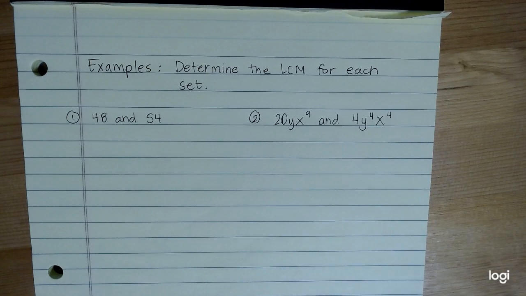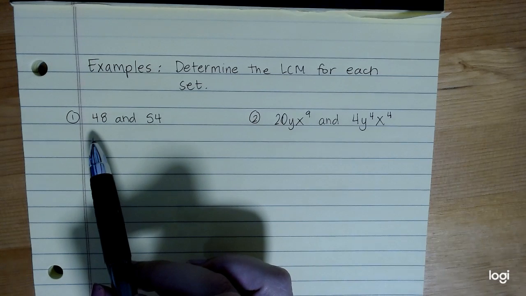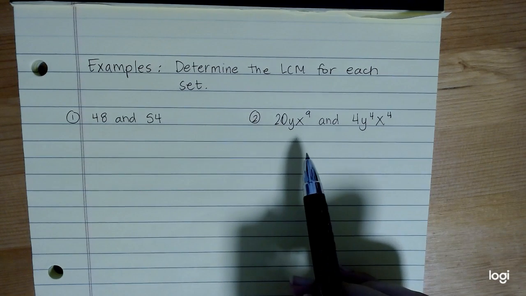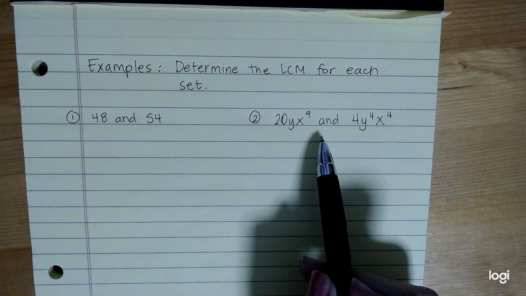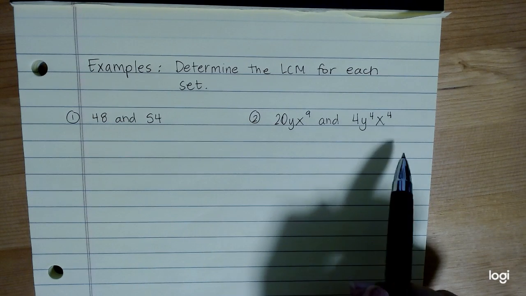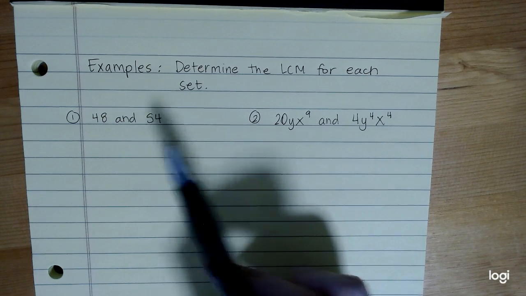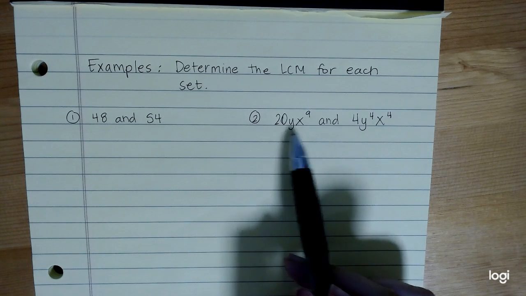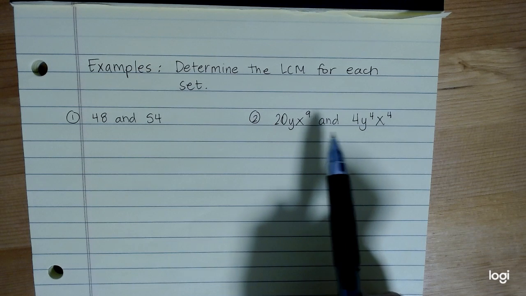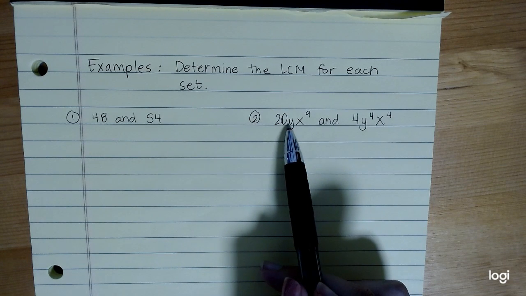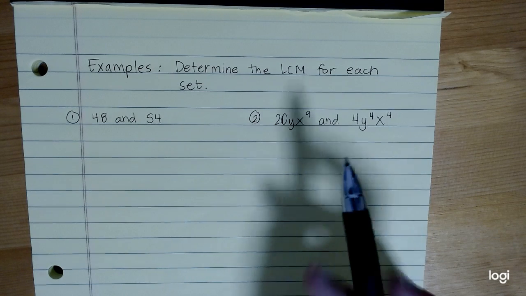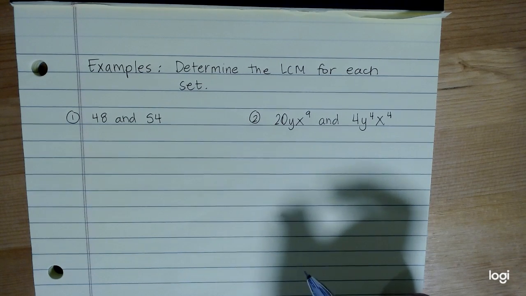Okay, so let's get into some examples. If you can see here, we've got our traditional least common multiple of two numbers, and then we have its extension into our algebra field of study. So we're talking about numbers and then expressions. Remember, algebraic expressions involve numbers and letters and operations here. So operation being the multiplication going on in between these pieces, in between those factors.